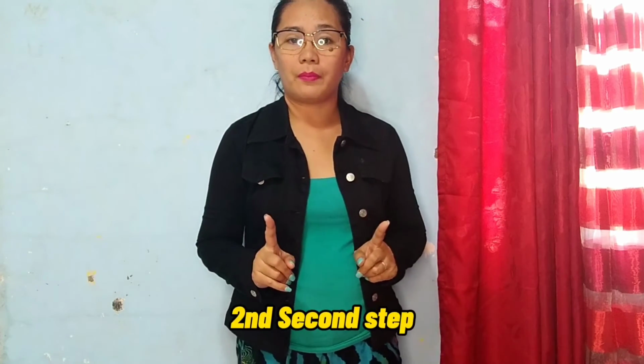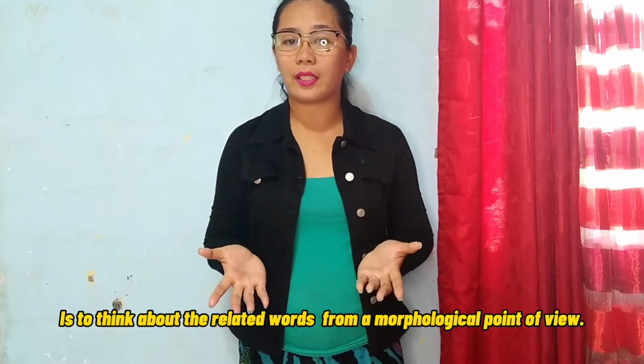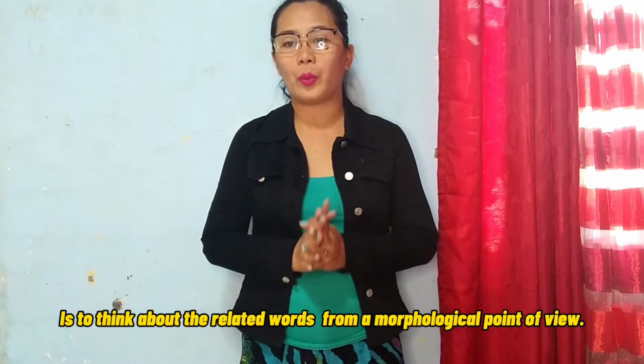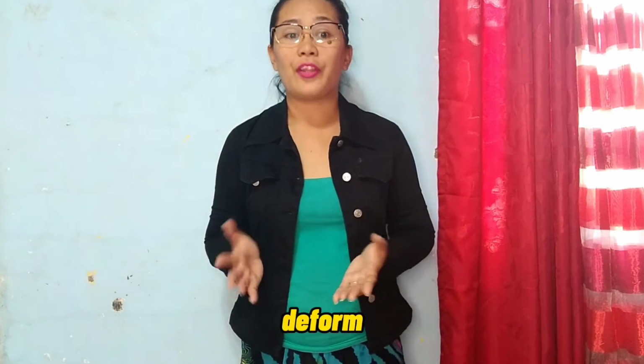So, the second step that I want to share with you is to think about related words from a morphological point of view. So, in the example of words containing the base form, we might think of words like information, inform, deform, reform, and all of these morphologically related words that can help the child again categorize and store that word in the correct place with other words that have relationships to it.